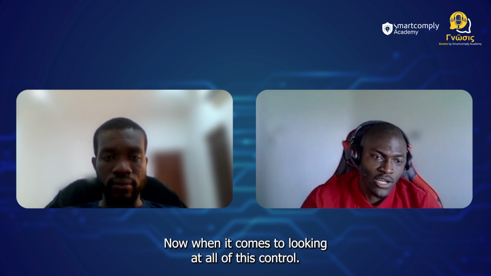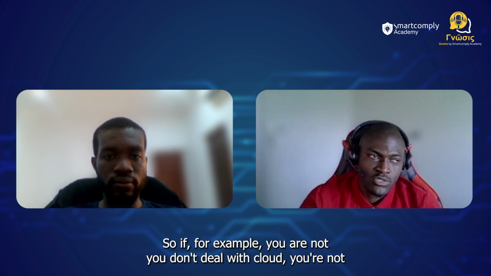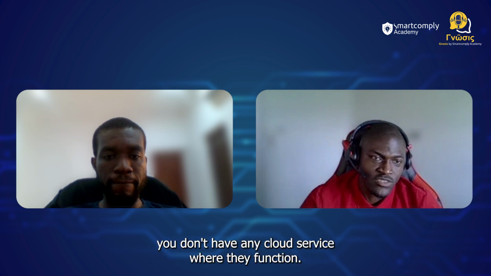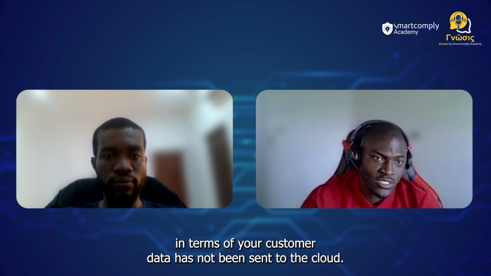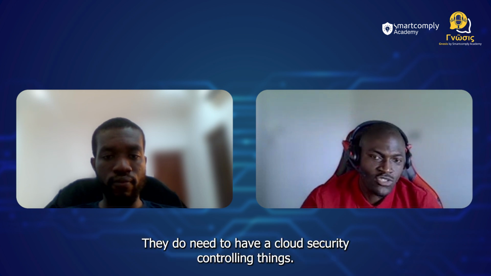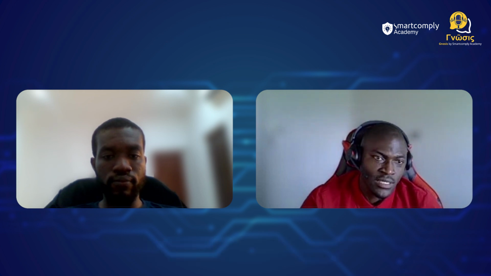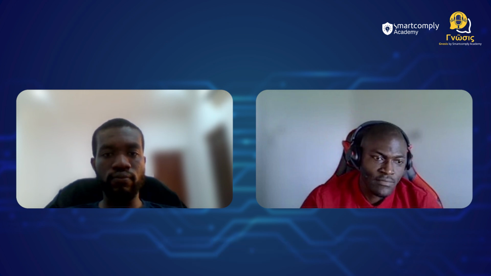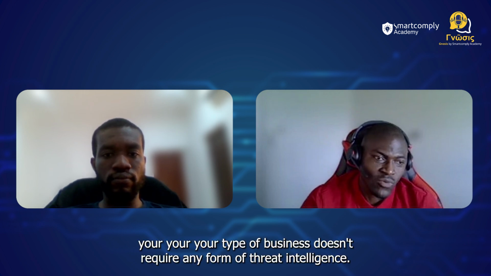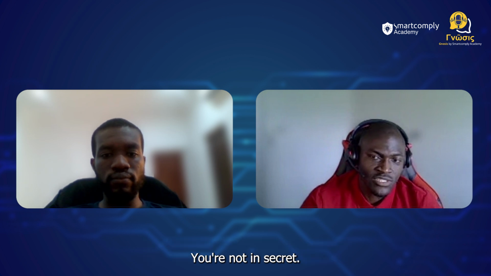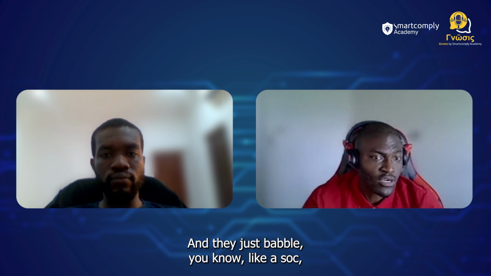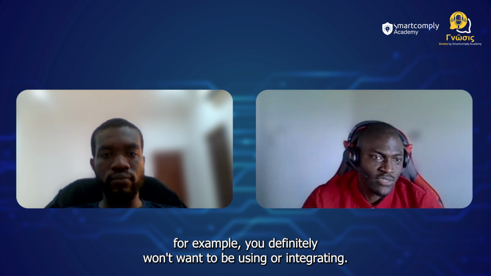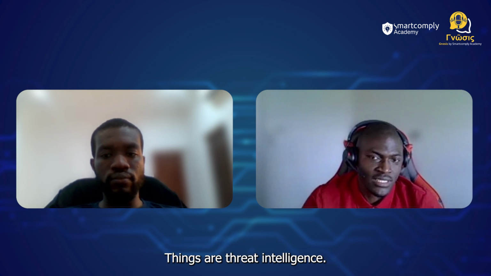Now, when it comes to looking at all of those controls, if, for example, you don't deal with cloud, you don't have any cloud service provider that you transact with, and your customer data is not being sent to the cloud, then you don't need to have a cloud security control in place. Likewise, if your type of business doesn't require any form of threat intelligence, you're not integrated with any threat intelligence platform, and you're not a SOC, for example, you definitely won't want to be integrating things around threat intelligence.